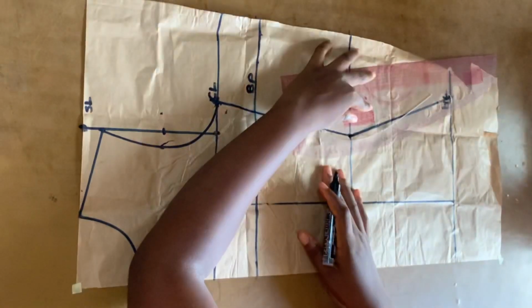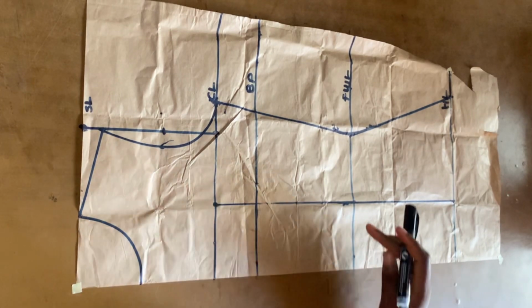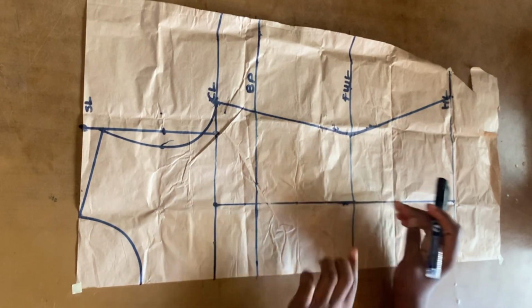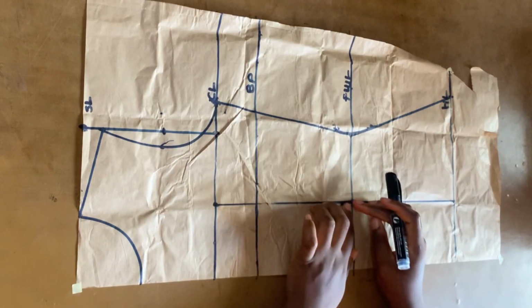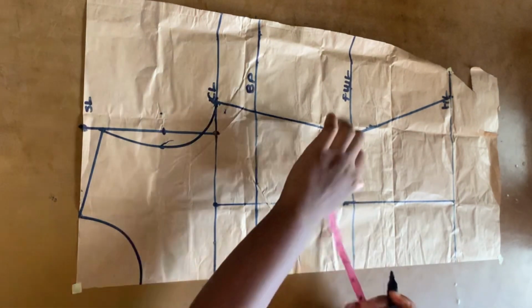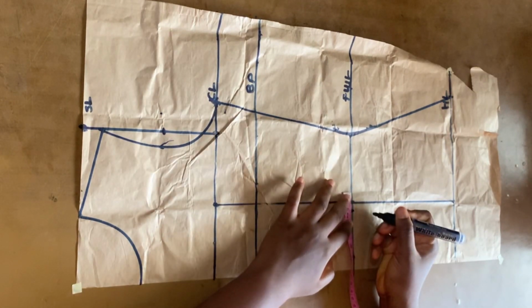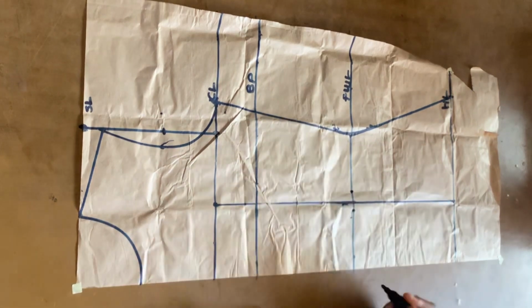And then I'm just going to blend this side out with the curve so it won't be too sharp. Now let's come back to the darts. On the waistline, that is where we added the 1 inch extra. So from the waistline, I'm going to take in 0.5 inch on both sides. So I'm going to take in 0.5 inch here and also take out 0.5 inch there.